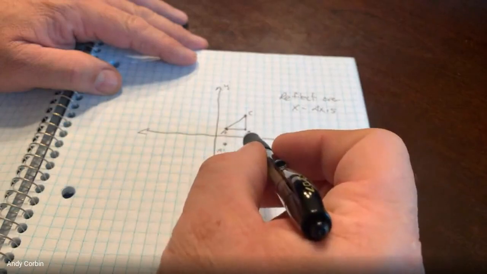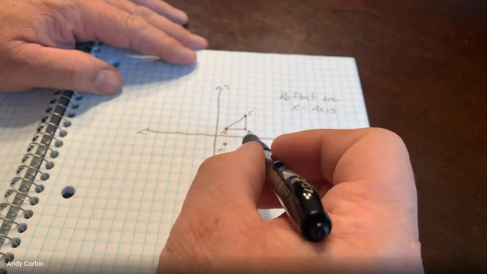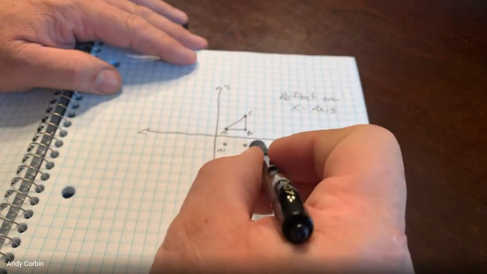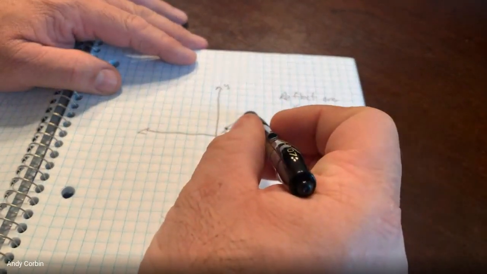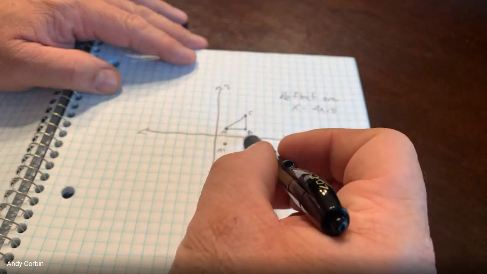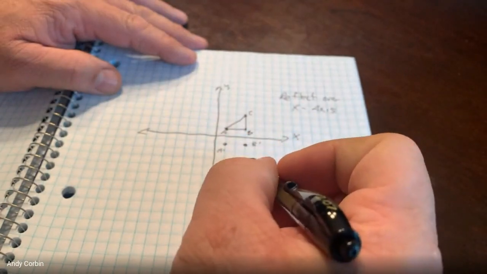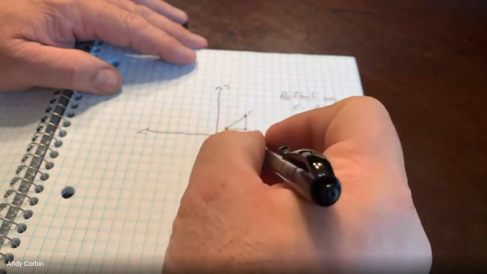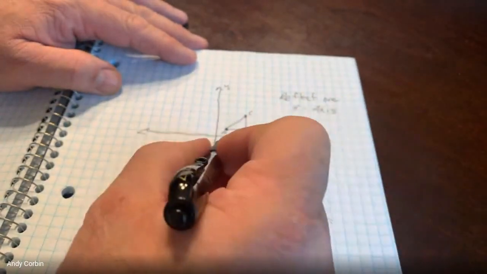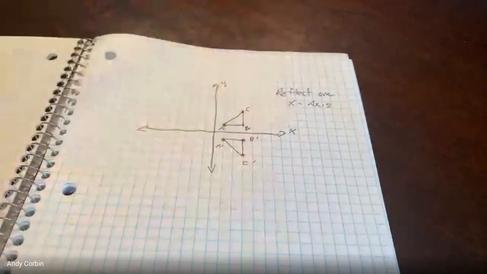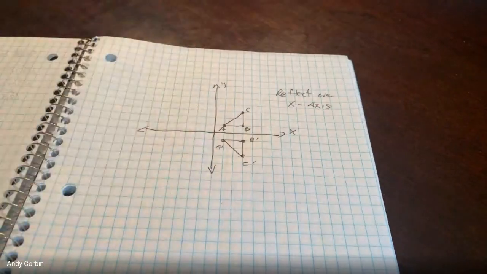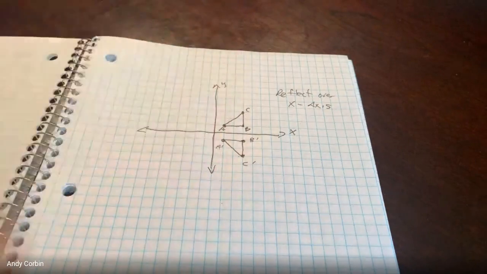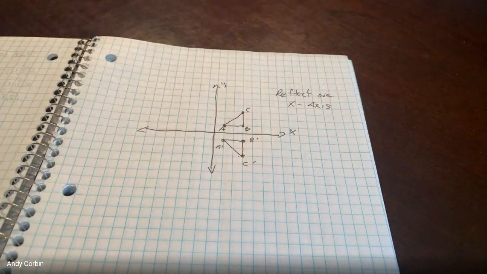Okay, B is 1 away from the line of reflection, so I go to the line of reflection, and I go the opposite direction, and that's B prime. C is 3 away, so I come to the line of reflection, and I go 3 away on the other side, and that's C prime. And that's your reflection. See how it flips over the line of reflection? And again, the size doesn't change and the shape doesn't change. This is a rigid transformation. It just flips over the line of reflection.